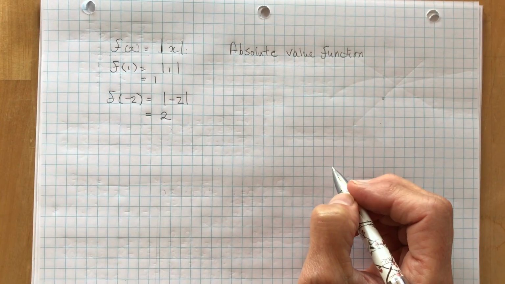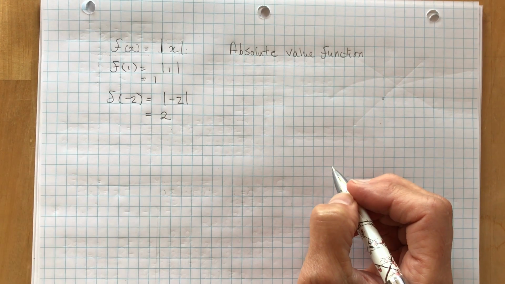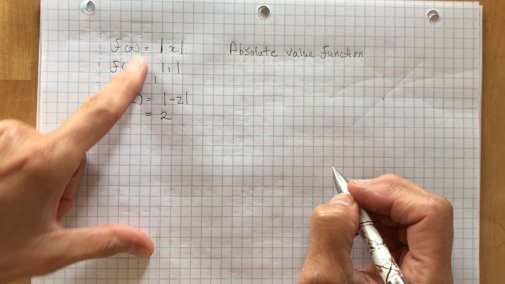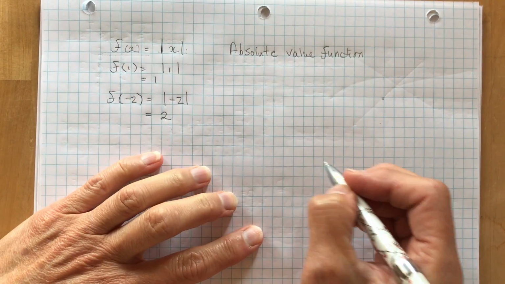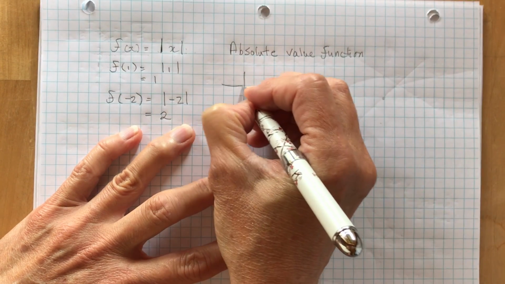Another way of thinking of that would be like temperature. If I said, well, it's minus 10 outside, you'd say that's 10 degrees away from 0. Right? 10 degrees away, or 2. So in this case, that's all you have to do.